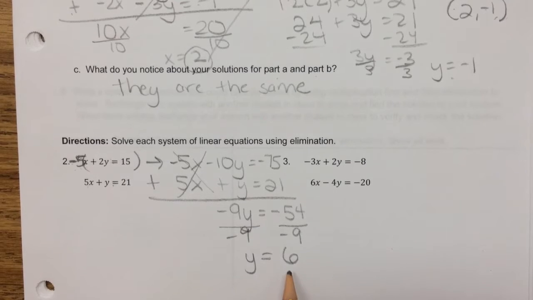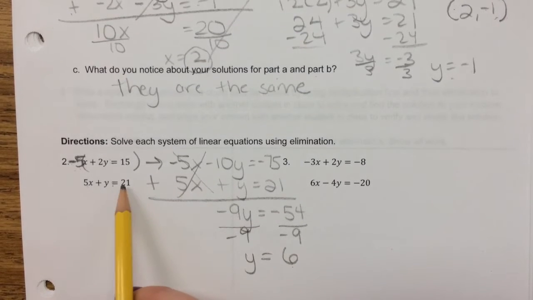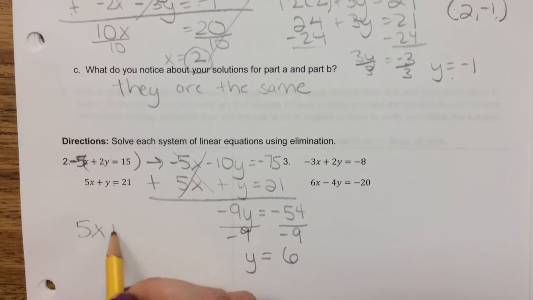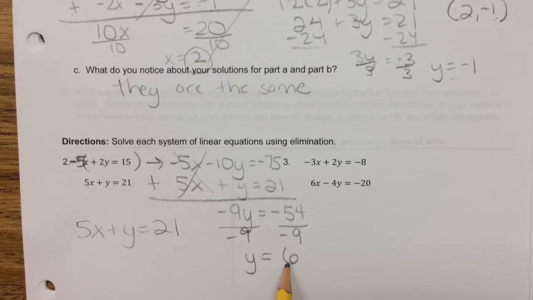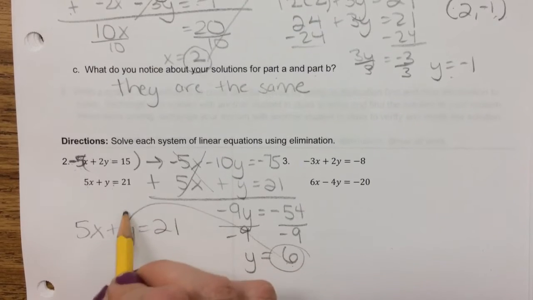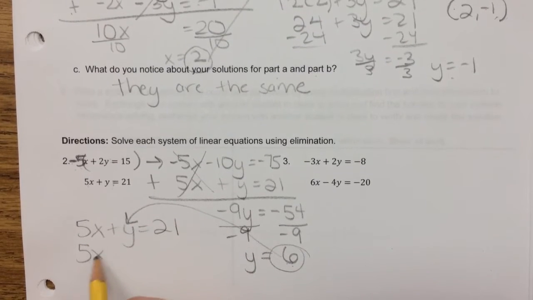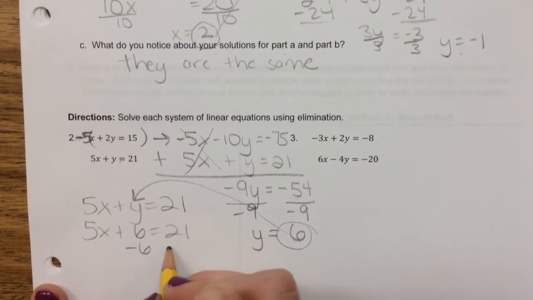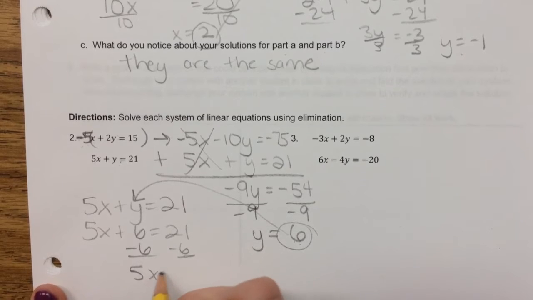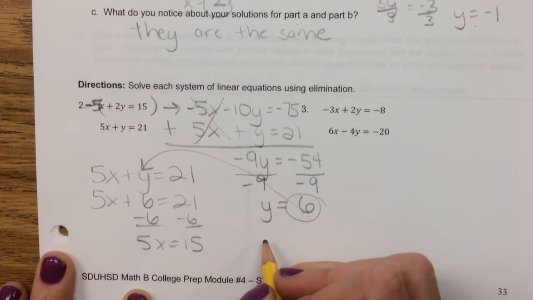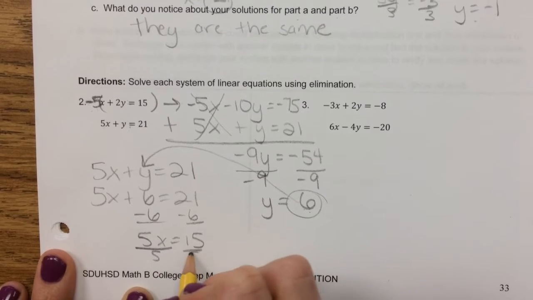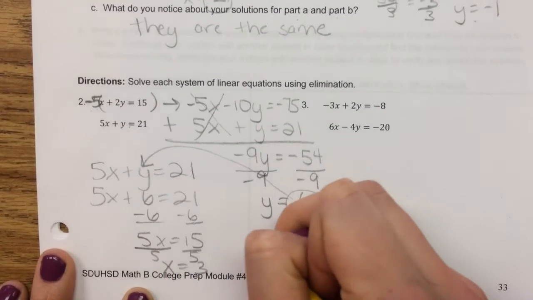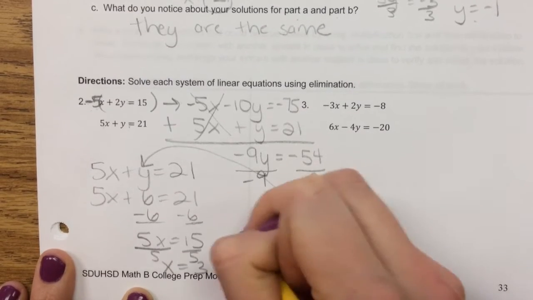Now that I know that y is positive 6, I'm going to substitute that into either equation. I'm going to use the second one because y is alone here. So 5x plus y equals 21, and y is 6. So that's going to be substituted in as y here. 5x plus 6 equals 21. Subtract 6 from both sides, and 5x equals 15. I'm going to divide both sides by 5 to get x completely alone, and x is 3. I write my answer as the point (3, 6).